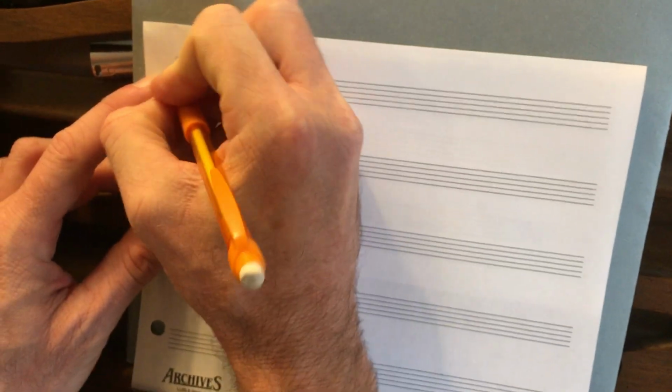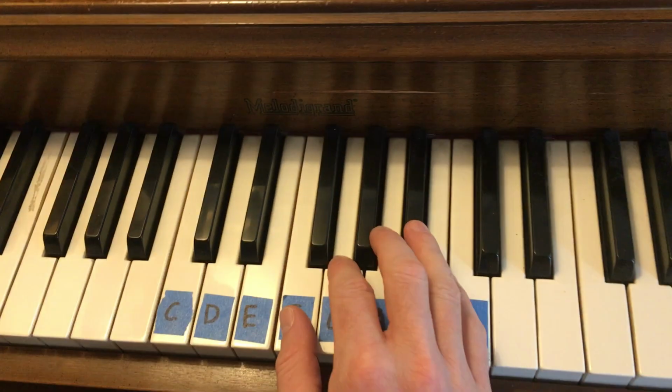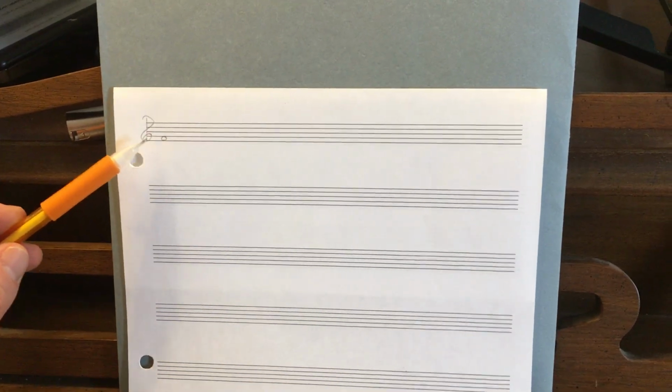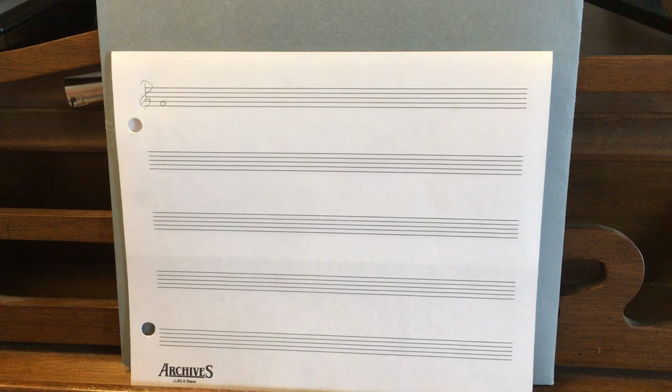Treble clef. First note is F, face in the space, starts right there. Now I'm going to do whole step, half step, whole step, whole step, whole step, half step, starting on F, because for pretty much all music, the scale and the notes in the scale are what determine everything.